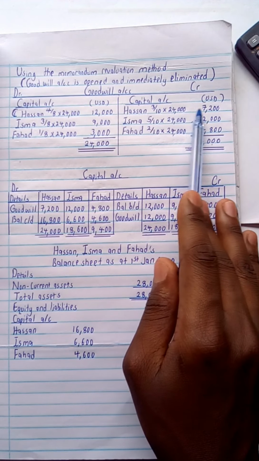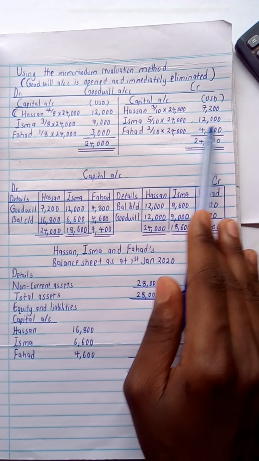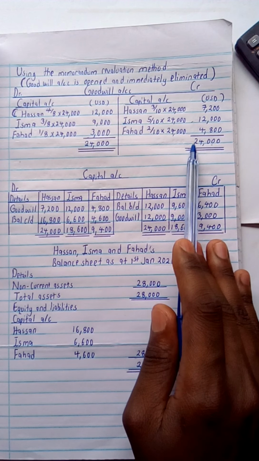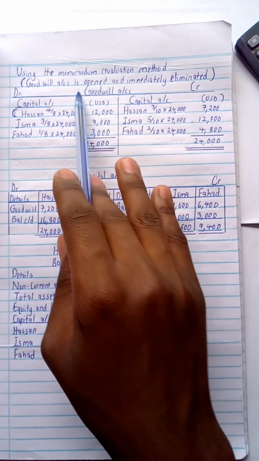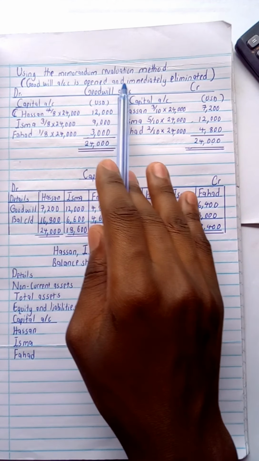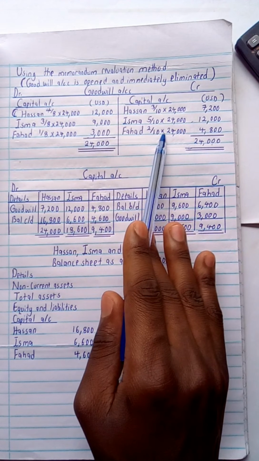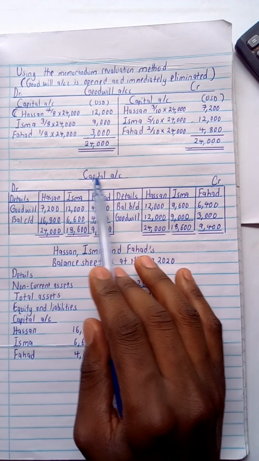So this time with this, I'm going to get 7,200. This time with this, I'm going to get 12,000. This time with this, I'm going to get 4,800. And the total of this is also going to give me 24,000. So goodwill account is opened and immediately eliminated. So by doing this, I have eliminated it. So the goodwill account is no more. So I go to the capital account.